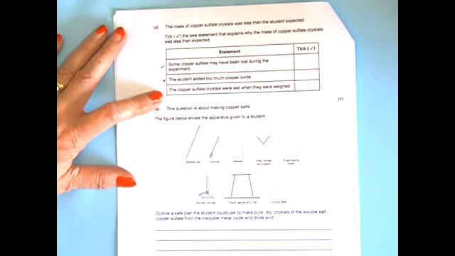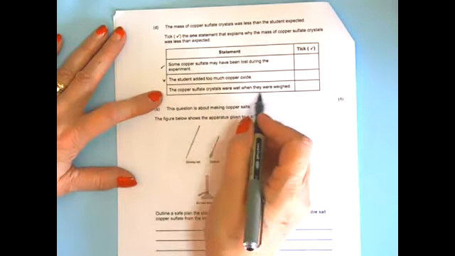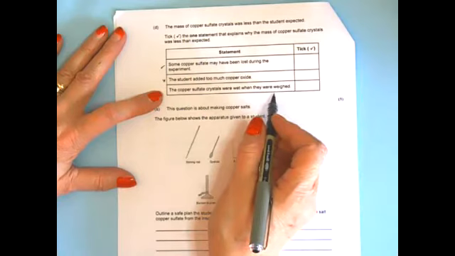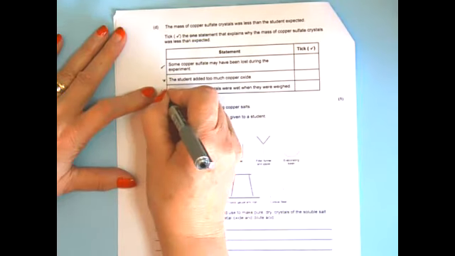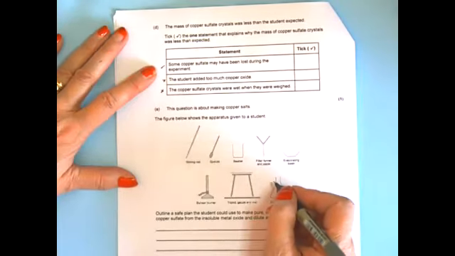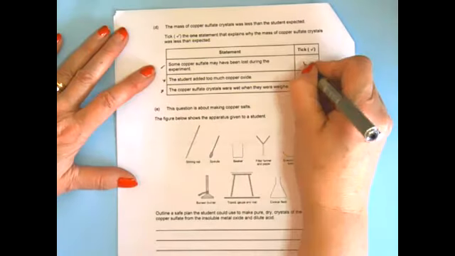that one. The copper sulfate crystals were wet when they were weighed. Well, they would weigh heavier then. So if they were wet, they would weigh more than they should do. So the correct one is the first one.